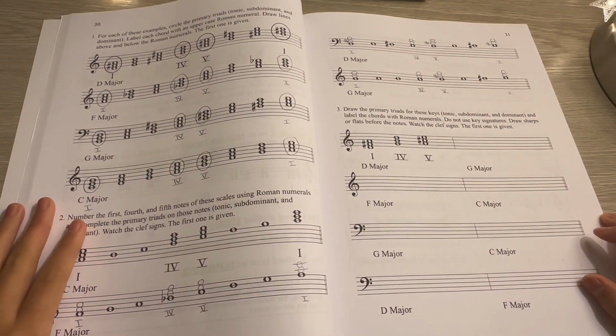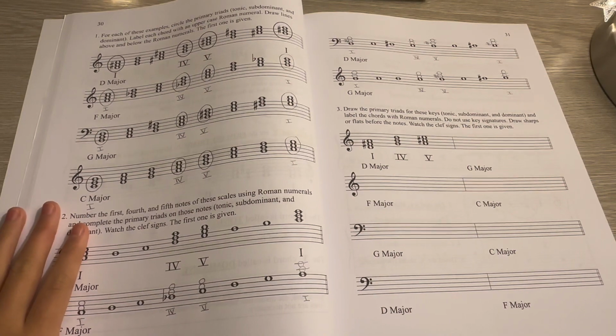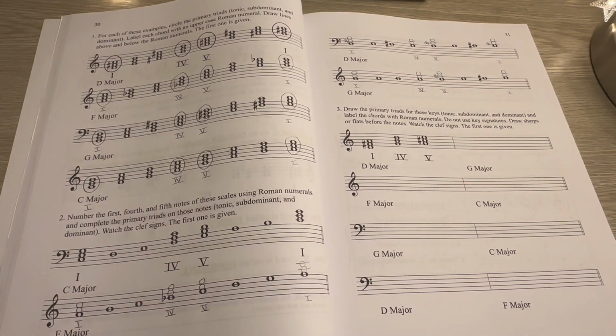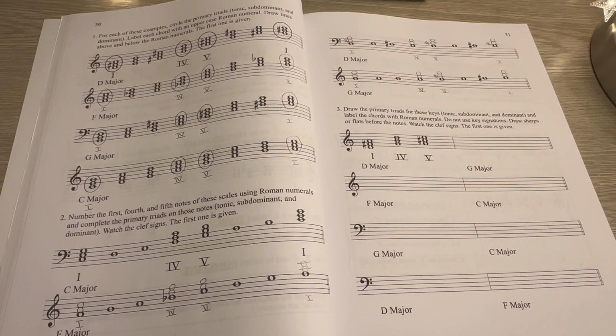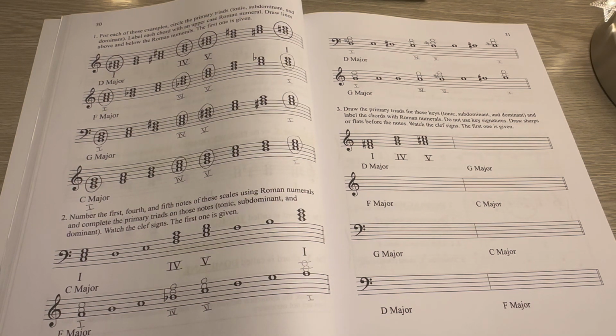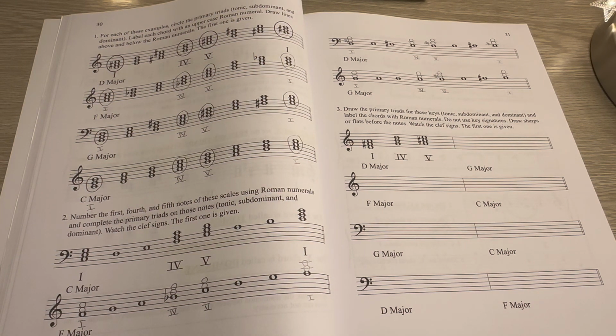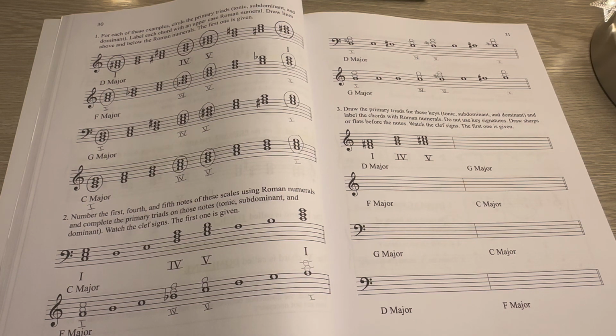Now let's move on to part 3. Draw the primary triads for these keys, tonic, subdominant, and dominant, and label the chords with Roman numerals. Do not use key signatures. Draw sharps or flats before the notes. Watch the clef sign. The first one is given.